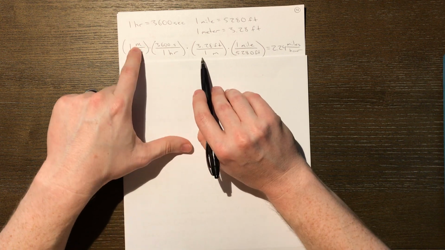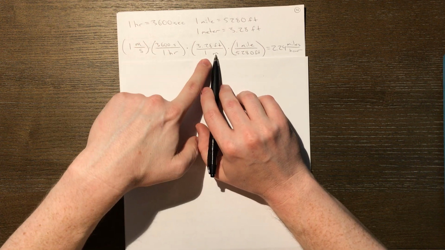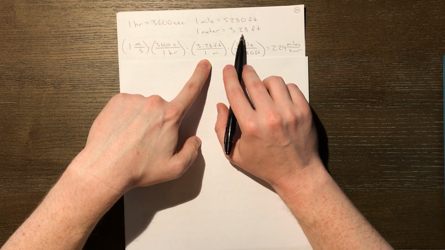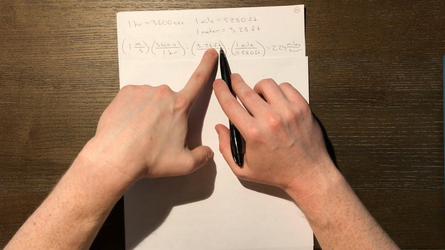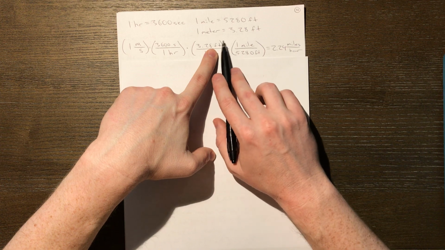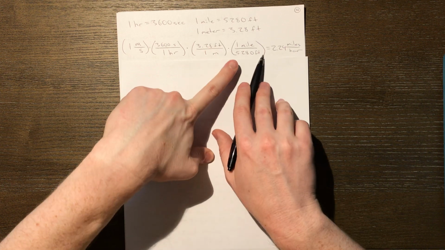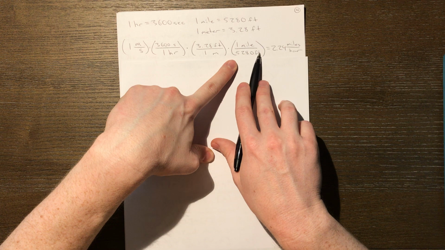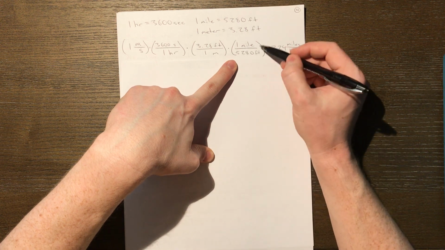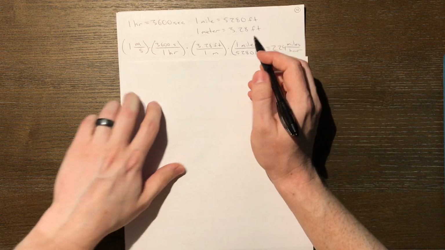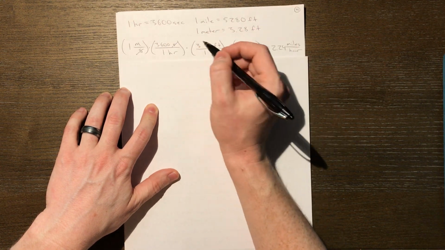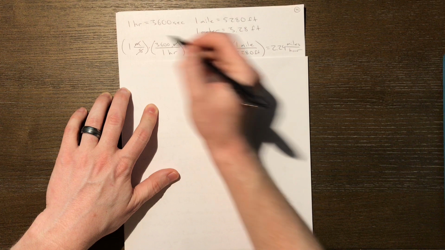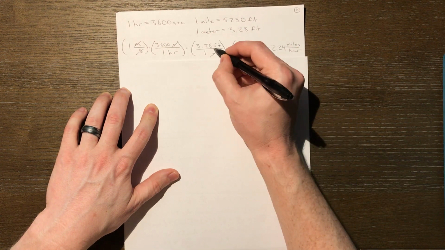Well, we also need to cancel those meters. So let's put meters on the bottom. 1 meter was equal to 3.28 feet, so we can put that on the top. Well, that's going to get us to feet, but we want to end with miles. So feet are now on the top. So we need to put something with feet on the bottom. 5,280 feet are equal to 1 mile up top. And we can see that seconds cancel with seconds. Meters cancel with meters. Feet cancel with feet.